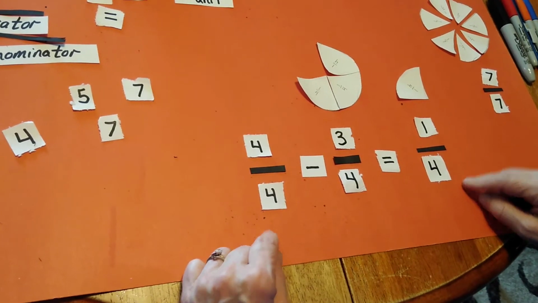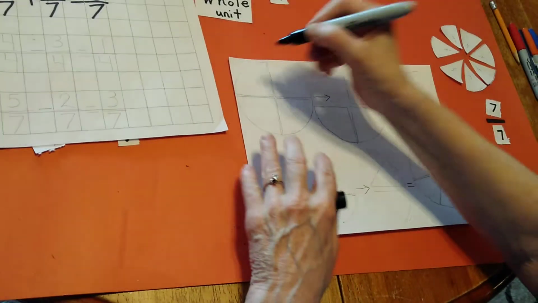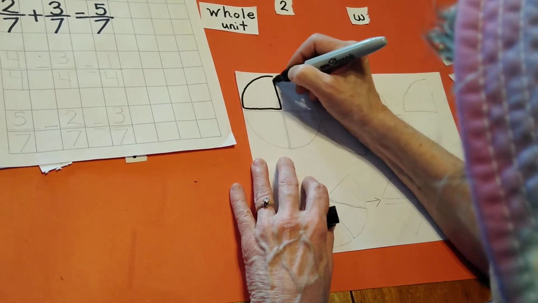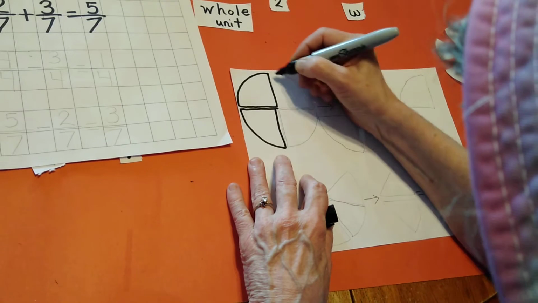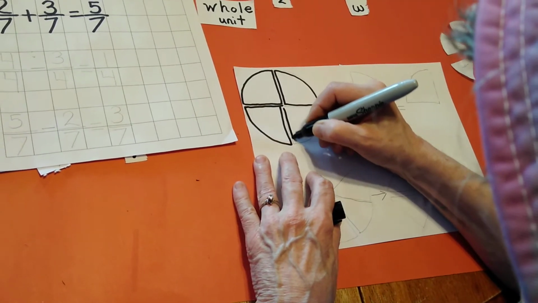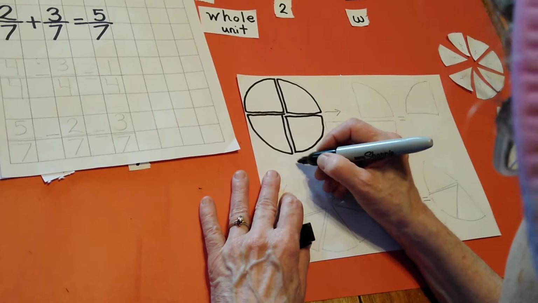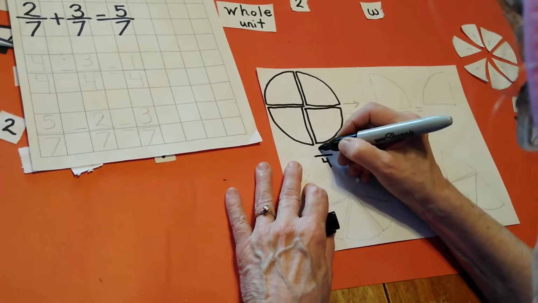I can make a picture to show my work. Here I'm drawing the large quantity that I started with. It is the whole divided into 4 parts. And all 4 parts are there. My denominator is 4, and my numerator is 4.